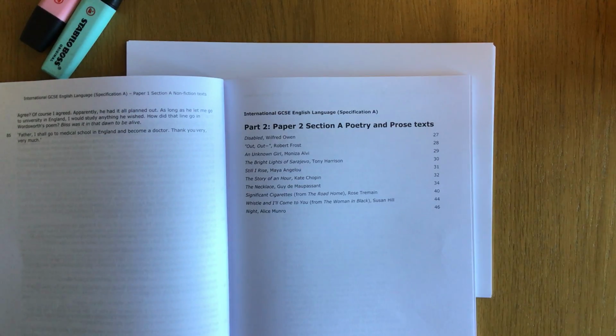It might be that your teacher has recommended a couple of texts that you might want to do, or they might have given you a question that allows you complete free choice in choosing two texts. Now, in this essay, you do not get any marks for comparing the texts. That means you could do two very different texts if you wanted to. Still I Rise and Significant Cigarettes don't have that much in common. You could write about those two if those are your favourites.